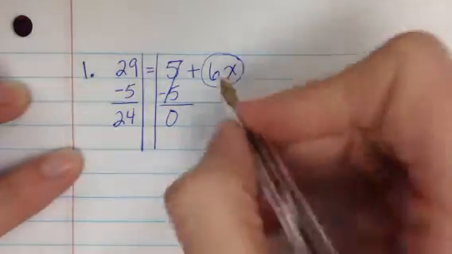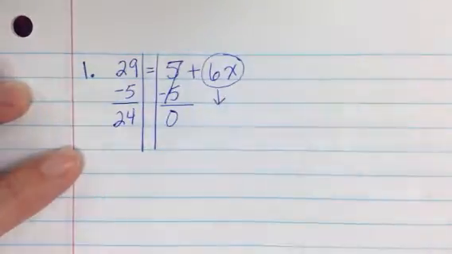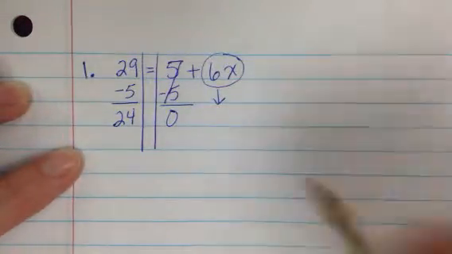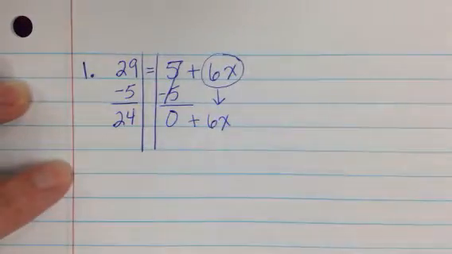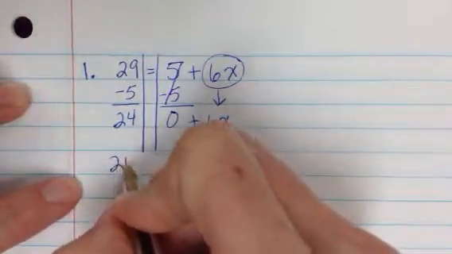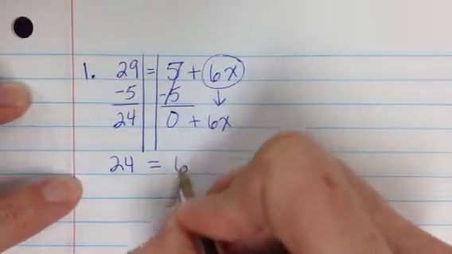Now, once I have that step done, I still need to bring down what is left on the right-hand side. So I'm going to bring down plus 6x. And then we're going to clean it up and rewrite it. So we have 24 equals 6x.